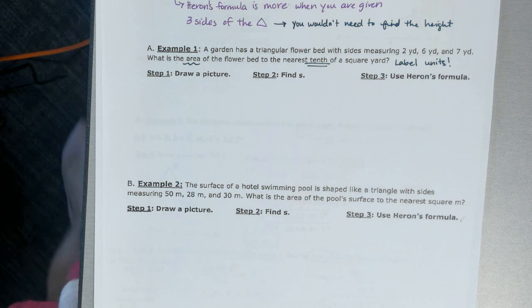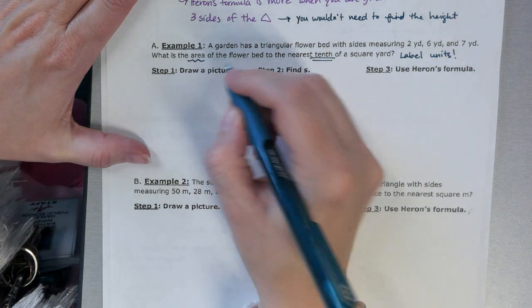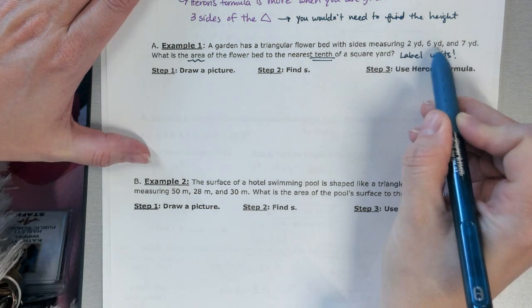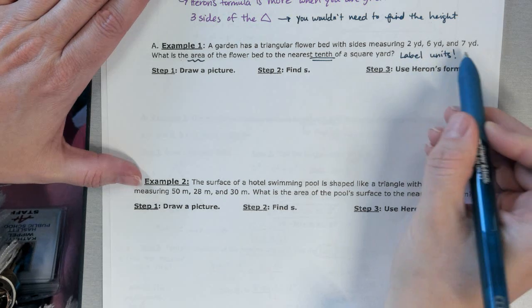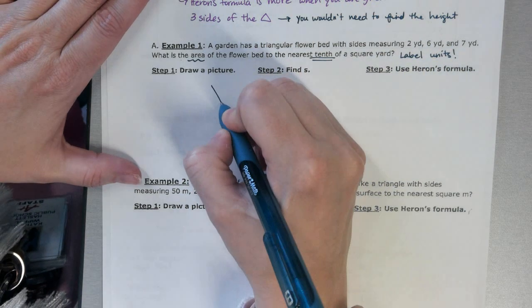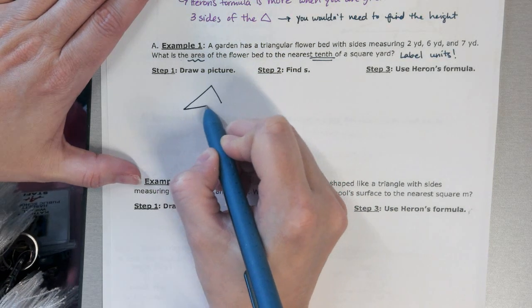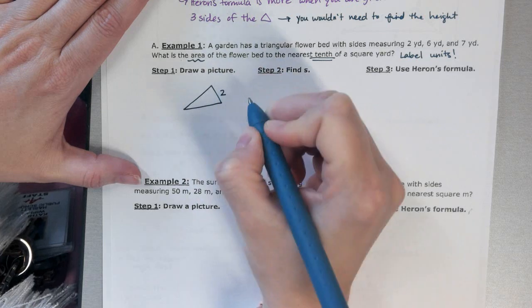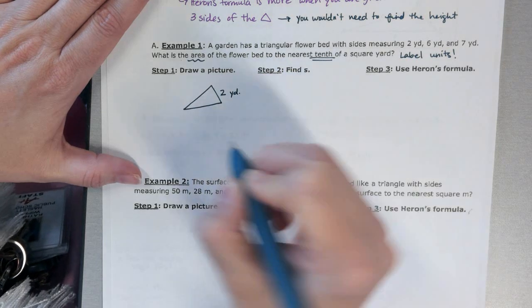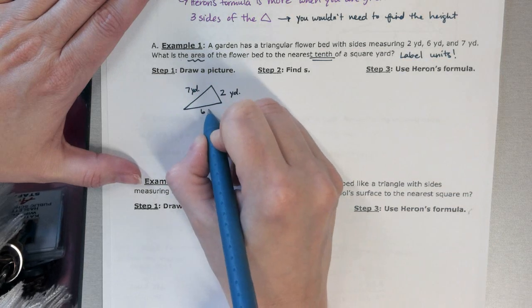And then we're going to draw a picture. Again, you don't have to make sure this is exactly to scale, but you can see you have two sides that are close and then the 2 yards. So maybe make one a little smaller. Okay, so 2 yards, 7 yards, 6 yards.